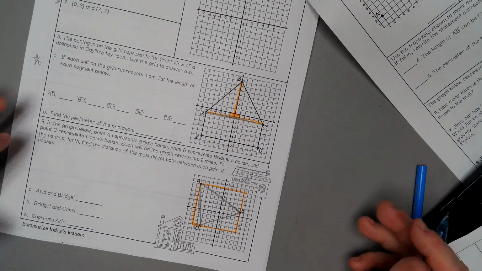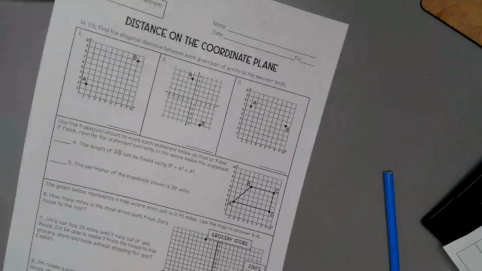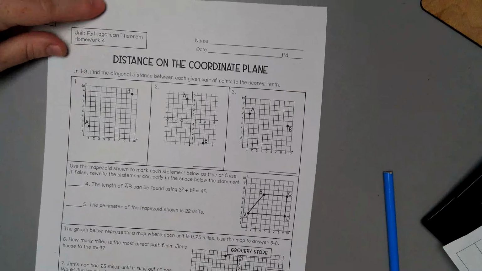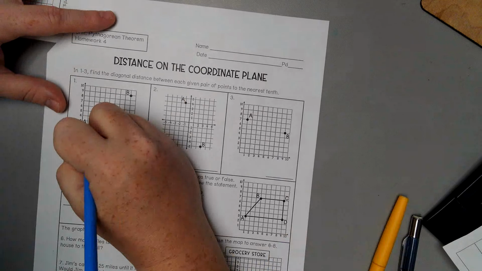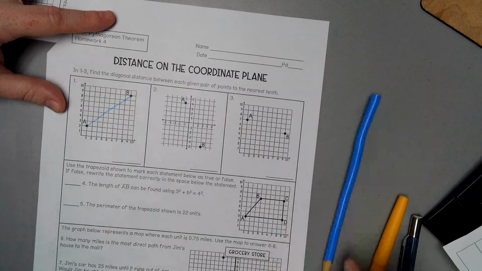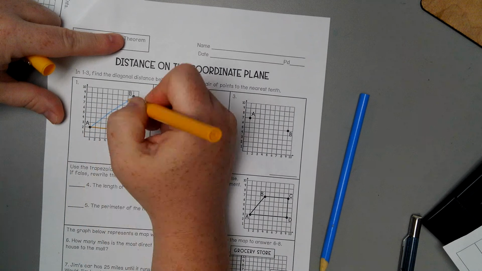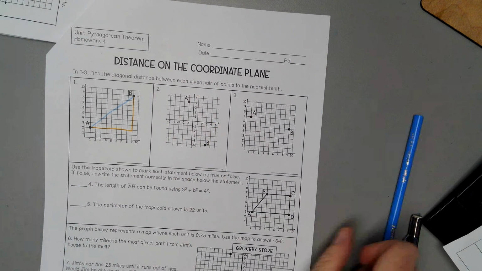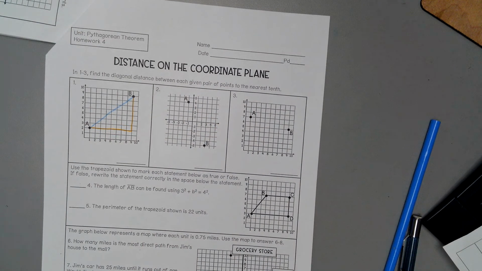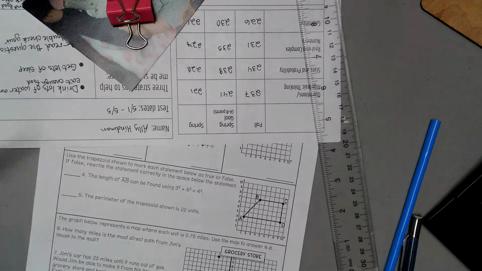So you're going to be doing a lot of a squared plus b squared equals c squared. This page is a repeat of the page before, with different problems. So you have your diagonal. You're going to create your right triangle, and you're going to solve for your diagonal. All right, now you need to go through and make sure you finish the rest of the packet.